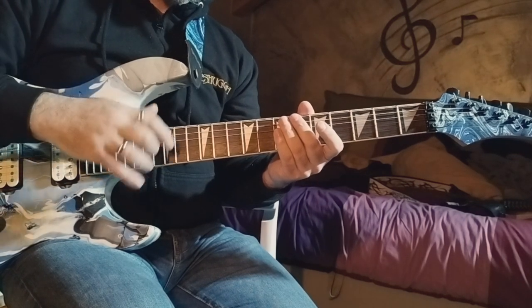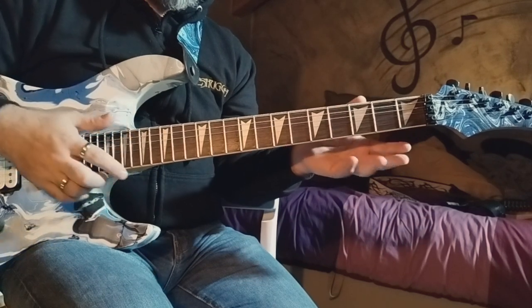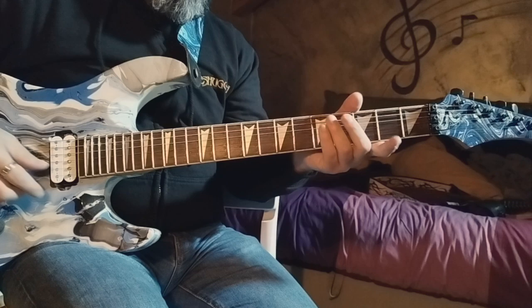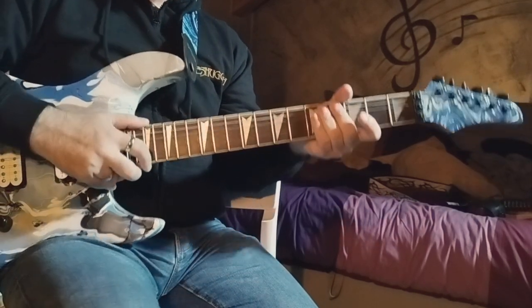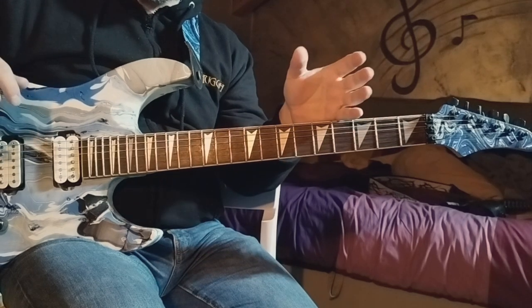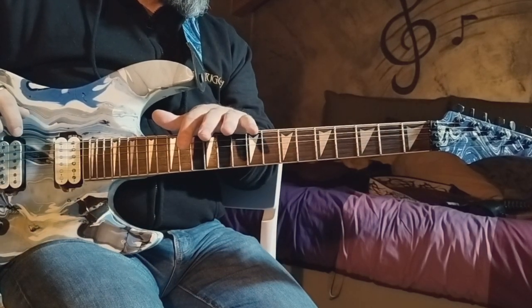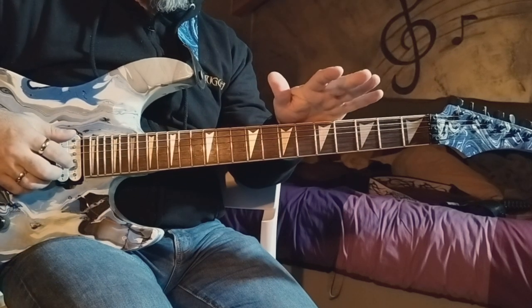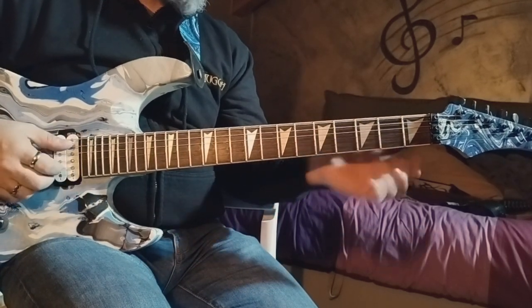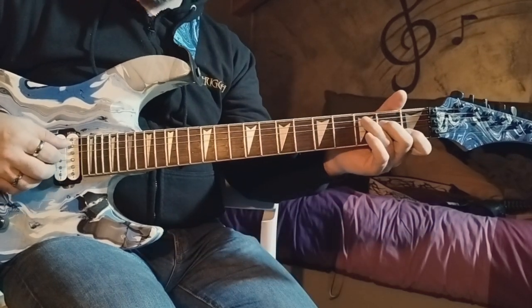Of course, this is one of many ways to see the fretboard. You can also use the CAGED system, which is the same, but in this video I wanted to give you a very quick idea of this kind of thing by using just the standard tuning of the guitar and one single chord shape, which is the C shape.